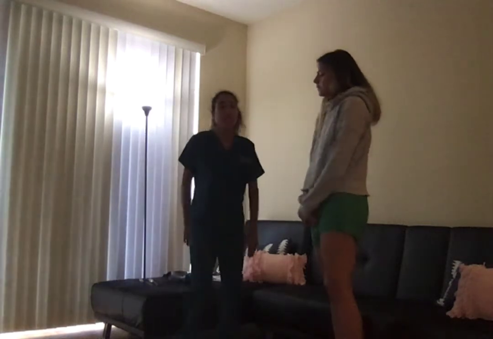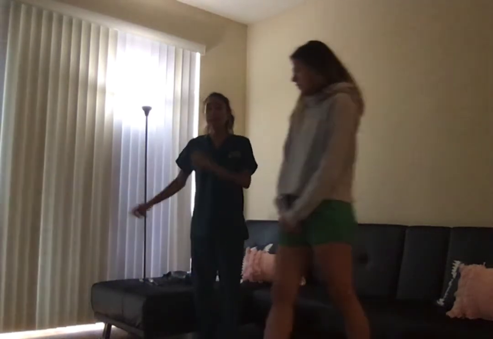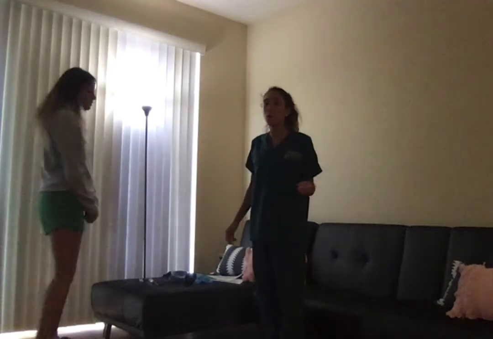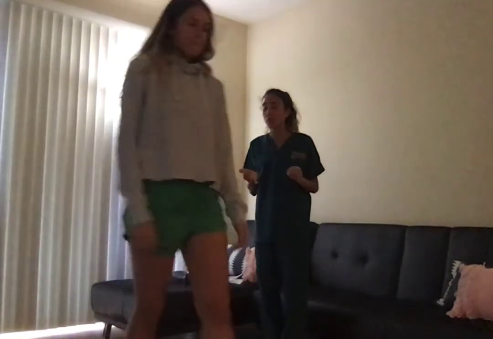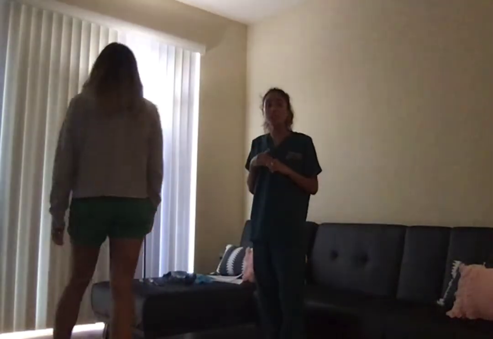So I'm going to have my patient walk from point A to point B, which is about 20 feet. And as she walks, I'm going to notice that it's coordinated, there's no sidestepping, and that she's able to do it with ease, which she passes.